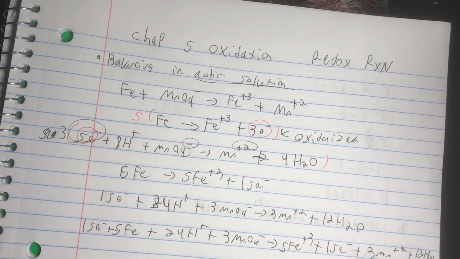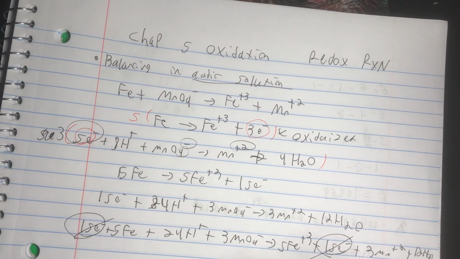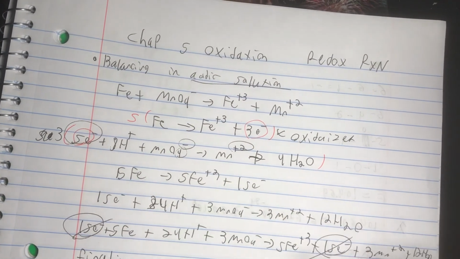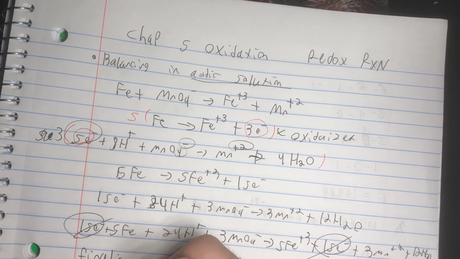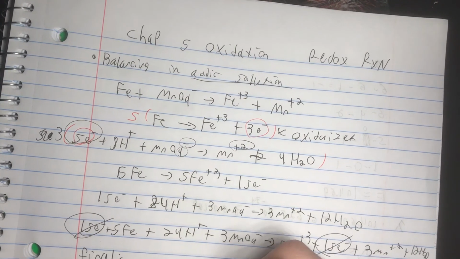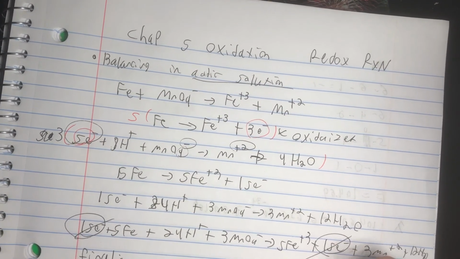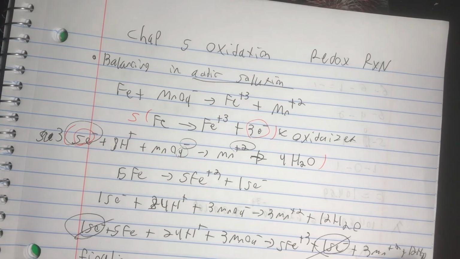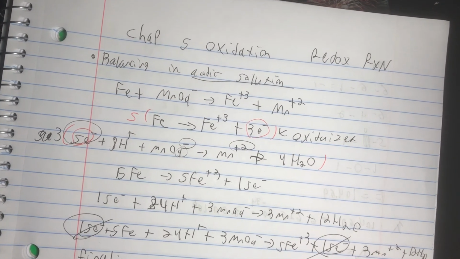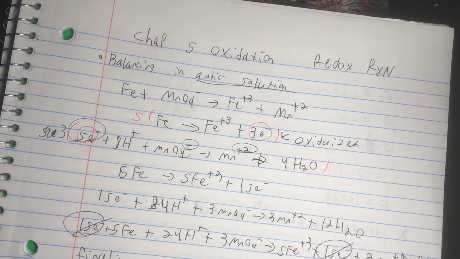Although this doesn't look clear, as you can see, there are 15 electrons on each side, so they cancel out, and nothing else cancels out. So now we're going to write the final product, which will look something like this: 5 irons plus 24 hydrogen ions plus 3 permanganates yields 5 irons with a net charge of +3 plus 3 manganese plus 12 waters.